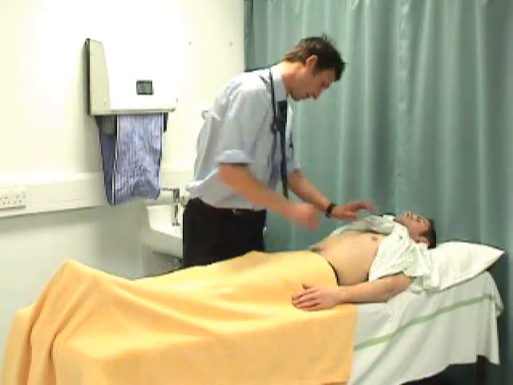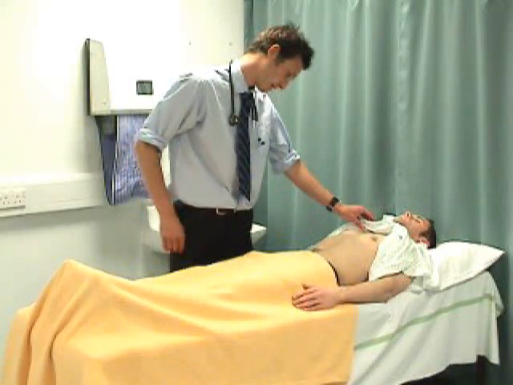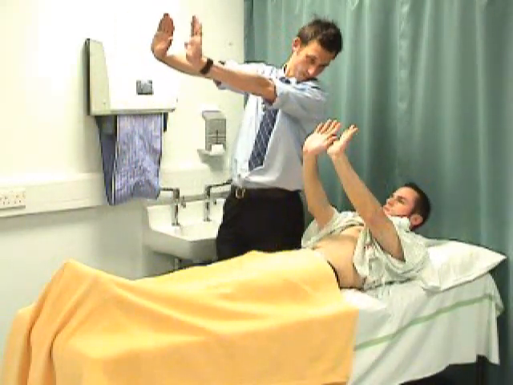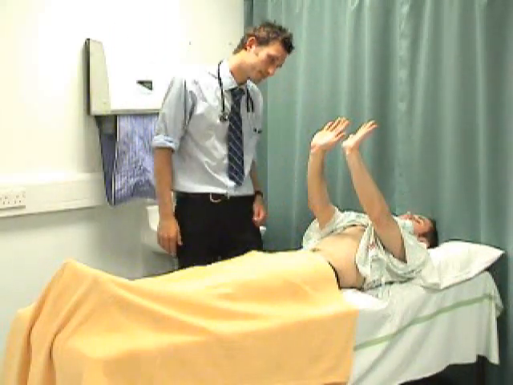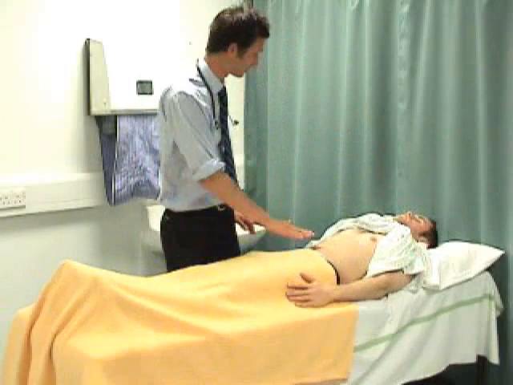Next, fully expose the chest and examine for any signs of spider nevi, also looking in the abdomen for scarring, distension or any other signs of pathology. Finally, ask the patient to put their hands out as if stopping a bus. This will reveal any liver flap.